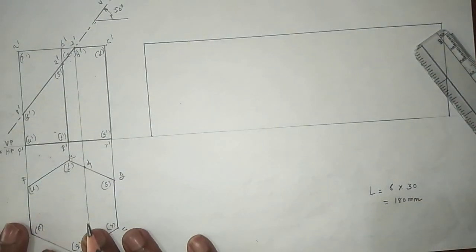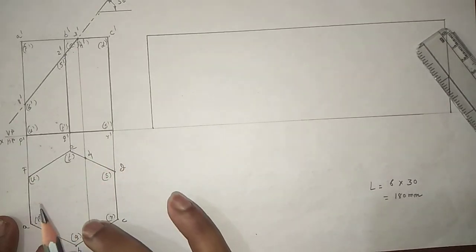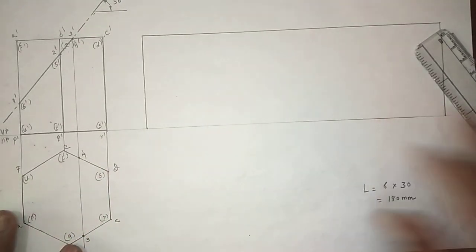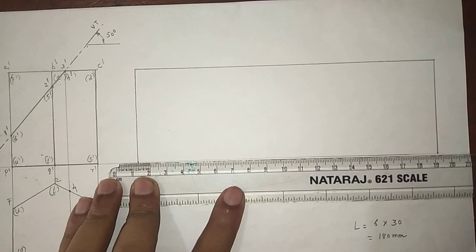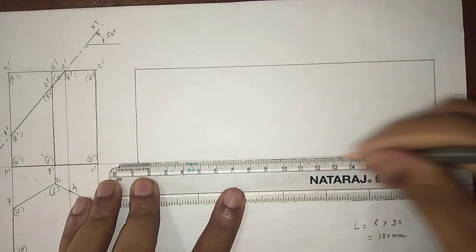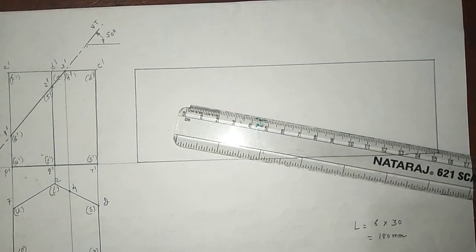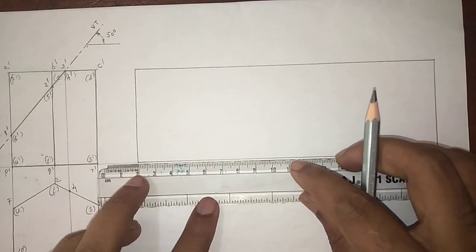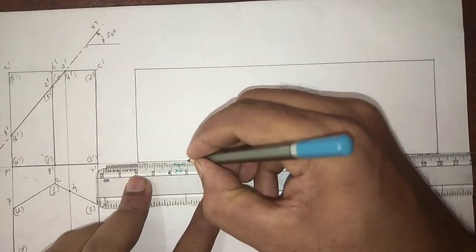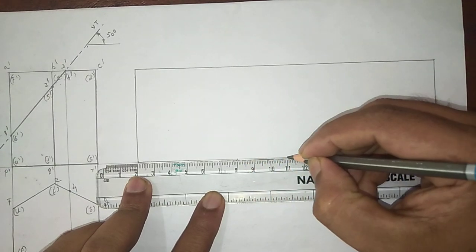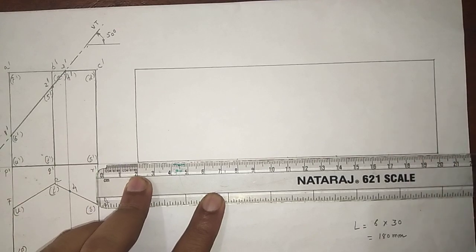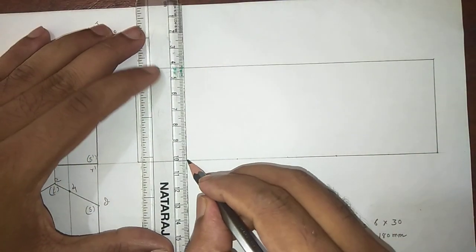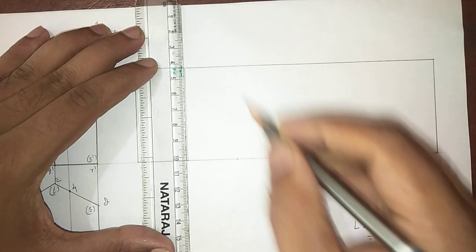Here, the hexagonal prism has 6 faces. So we need to divide this lateral surface also into 6 equal parts. One portion value is 30 mm. We divide into equal divisions of 30. After that, we need to draw the longer edges.